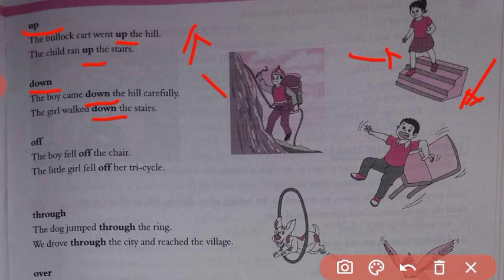Now next is "off", O-double-F. It is used in a negative manner. See, the boy fell off the chair. So here you see this boy falling off the chair. That means from one place to another place. It means earlier he was sitting on the chair, now he is falling. So it shows "fell off". In the same way, the little girl fell off the tricycle. It means in a negative manner, it shows something that falls from one place to another place. In that case, we can use "off" as a preposition.